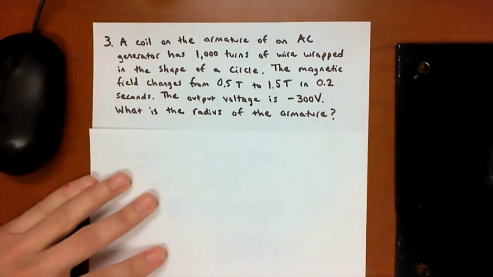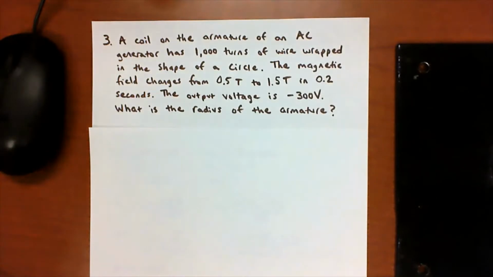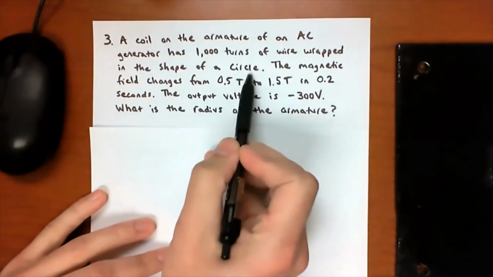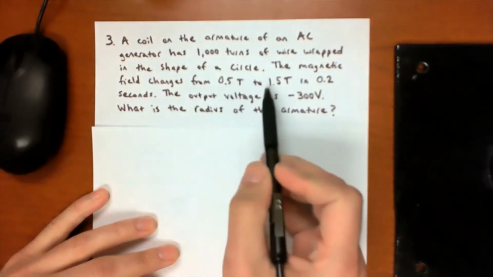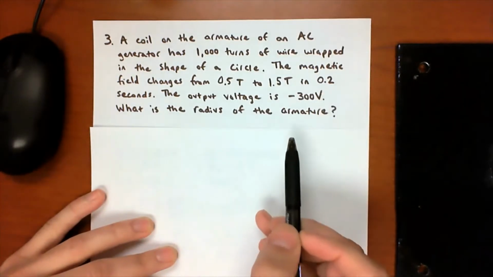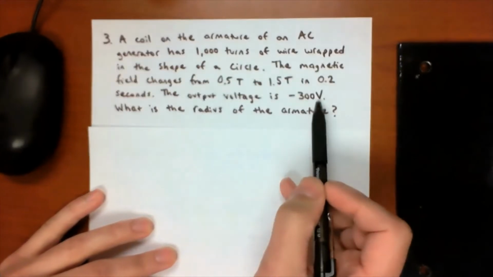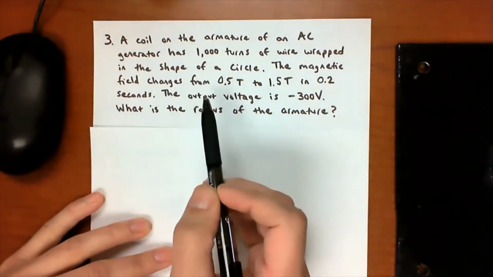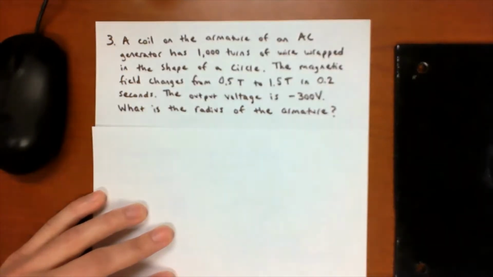And question number 3 for today. We have a coil on the armature of an AC generator, and that coil has 1,000 turns of wire wrapped in the shape of a circle. We're told that the magnetic field changes from 0.5 Tesla to 1.5 Tesla, and that happens in 0.2 seconds. We're told that the output voltage from this armature right now at this point in time is negative 300 volts, and we want to know what is the radius of the armature. Okay, so that is the third question.